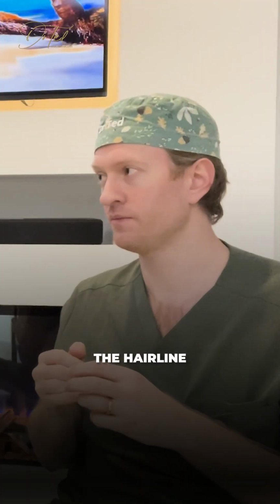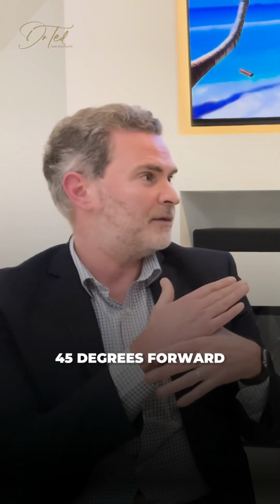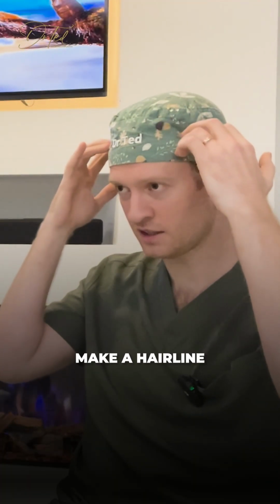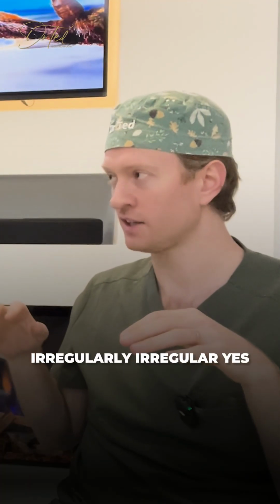Often with the hairline, the hair tends to go about 45 degrees forward, and with the temporal points, they tend to go backwards. And the micro irregularity is different as well, because a good hair surgeon will know how to make a hairline irregularly irregular, so it's truly scattered like the edge of a scatter diagram.